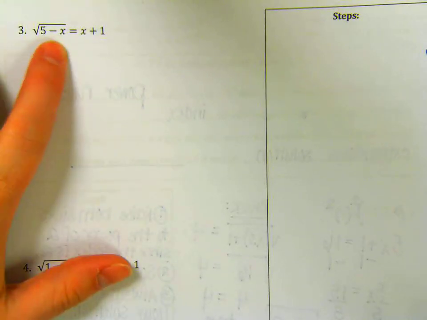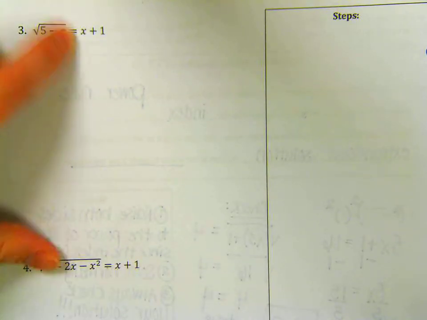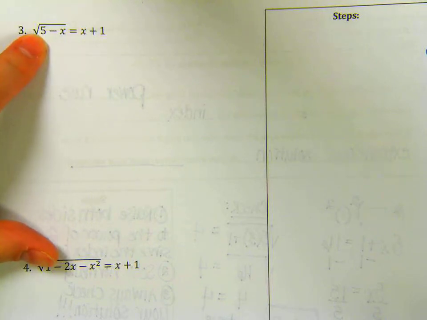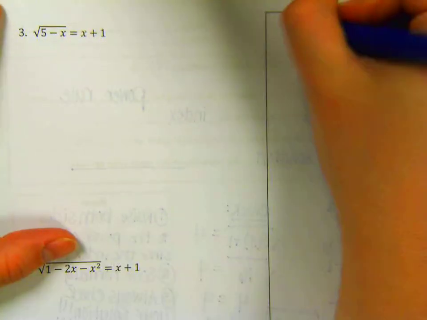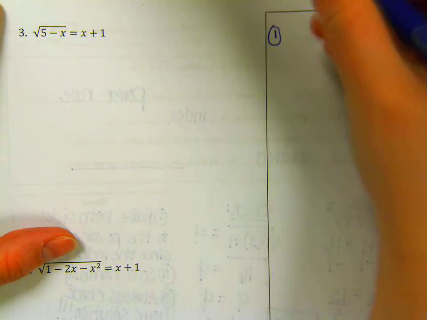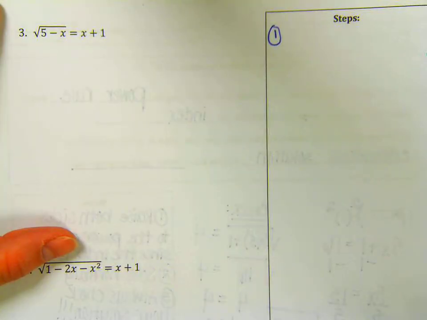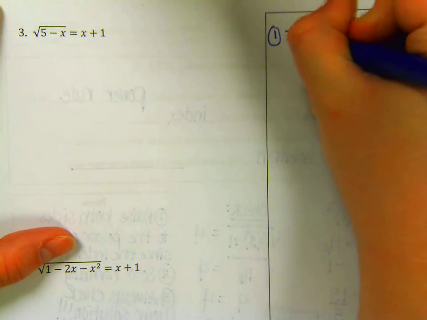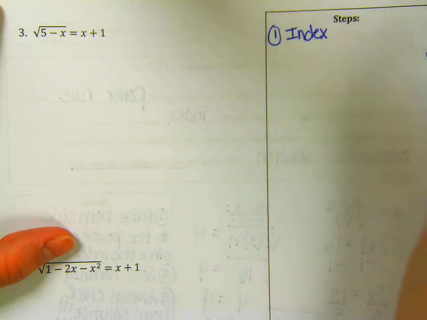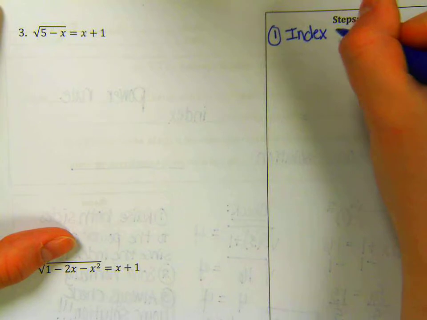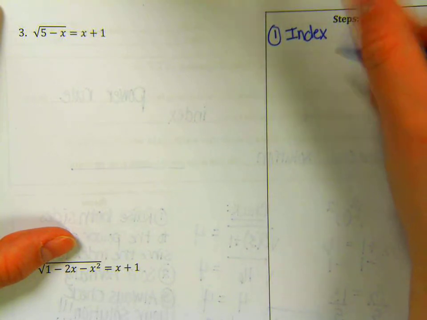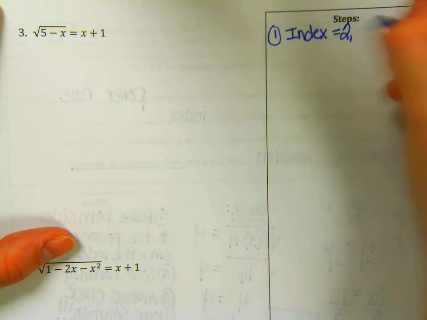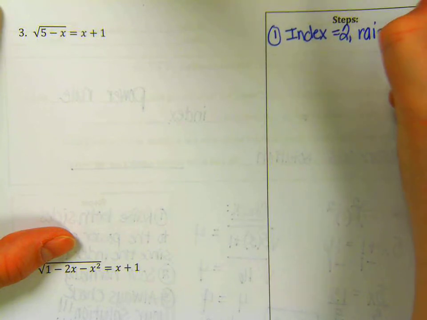So, same first step, really. I don't have any adding or subtracting to do. The radical is all by itself, so I don't have to subtract anything off. So your first step, x of the radical, index 2. Most of these are going to be 2 because usually that's what you solve, but we are going to have a couple where it's not. Those are actually easier than when they're 2. So the index equals 2, so raise to the power of 2.